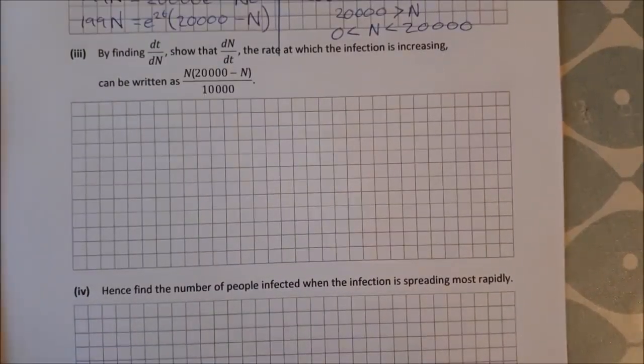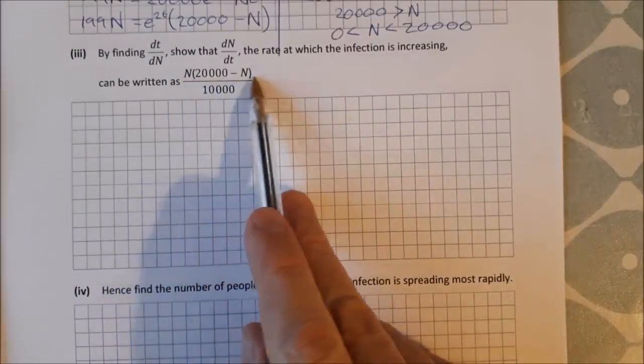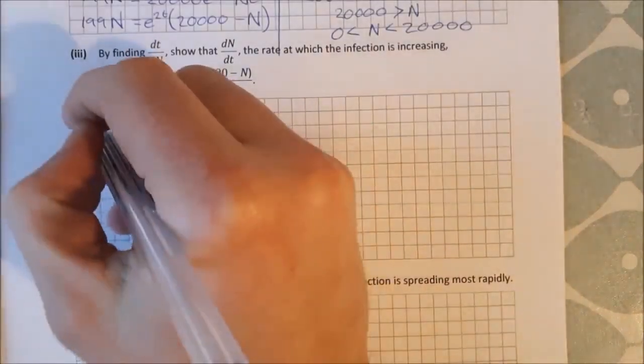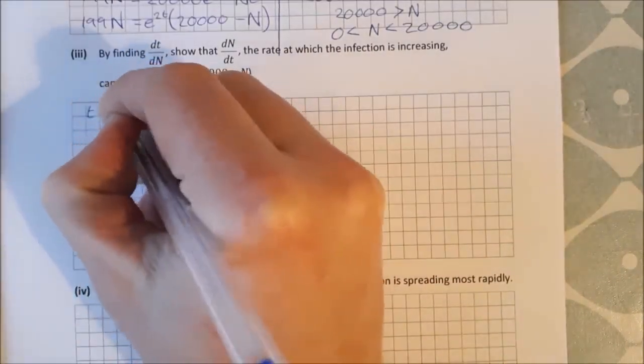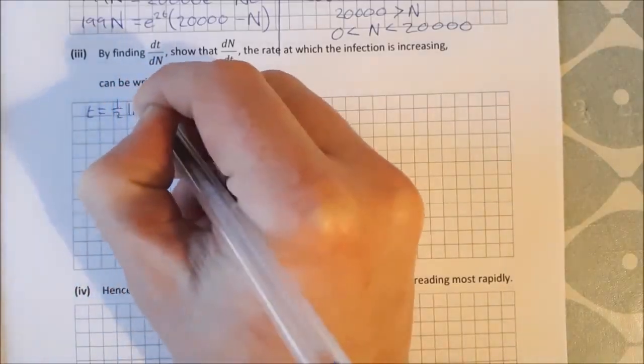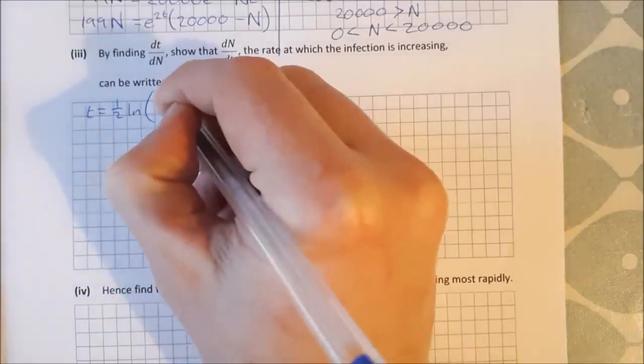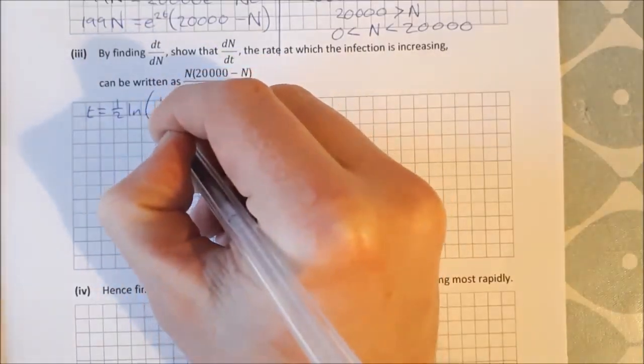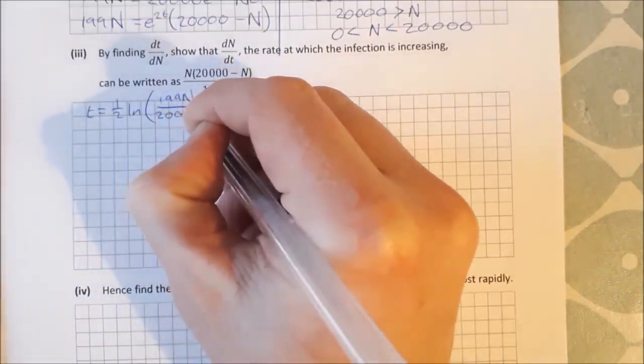Okay, part 3, by finding dt/dn, show that dn/dt, the rate at which the infection is increasing, can be written as n times 20,000 minus n over 10,000. So I have t is equal to a half times the natural log of 199n over 20,000 minus n.